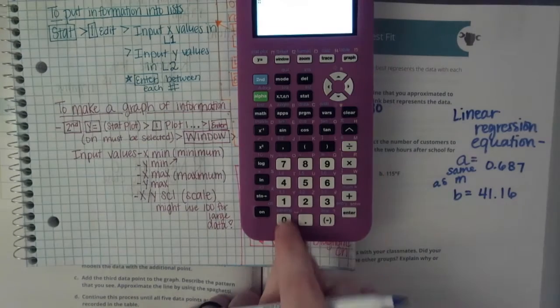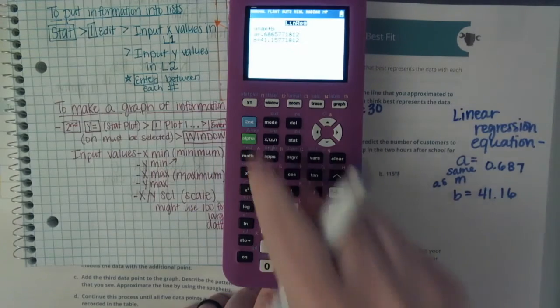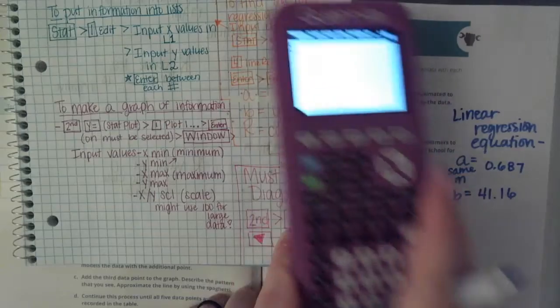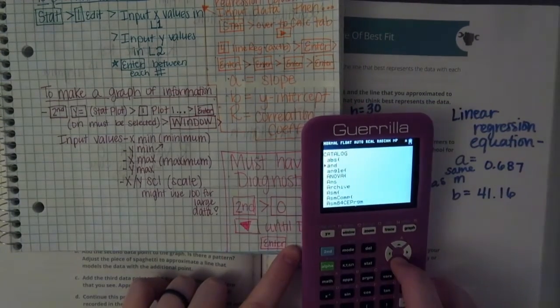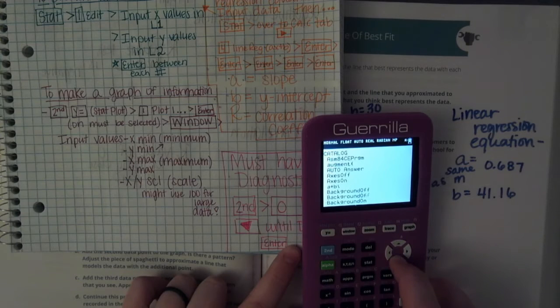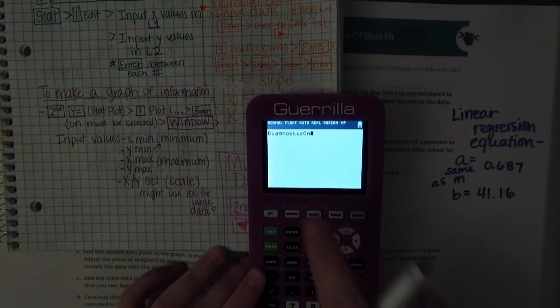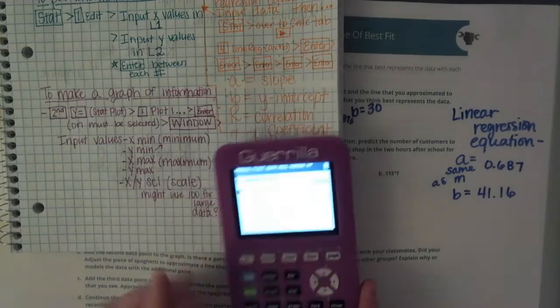Notice it says catalog. See how it says catalog right there above it? Since the second button is blue and that catalog word is in blue, you have to hit the second button to get catalog. Now, you have to go down until you get to diagnostic on. So keep hitting down, and it takes a while. You have to wait until you get to diagnostic on. And then press enter, and then it has to say done.